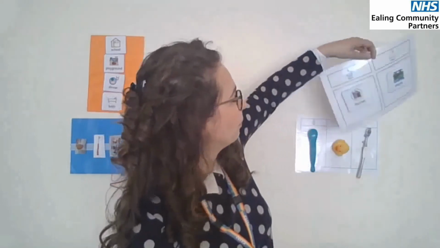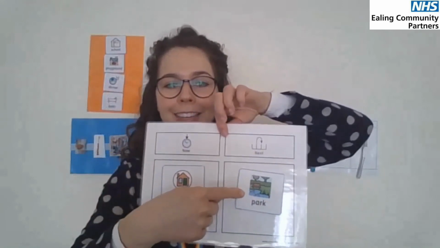Or you might use two visuals to show what is happening now and what is happening next. This is called a now and next board, and it can help children to transition from one activity to the next. Let's look at my example. Now is home, next is park. Or you might use more visuals like this one or this one. And that can be to help show your child the structure of their morning or of their whole day. It's up to you to decide how much information you think your child can understand in one go.